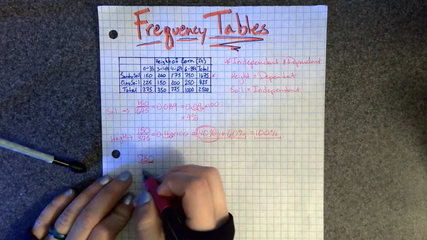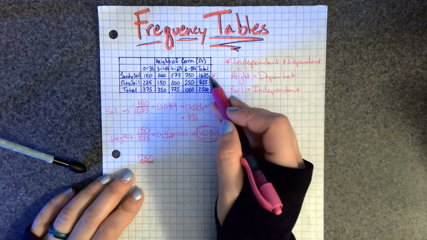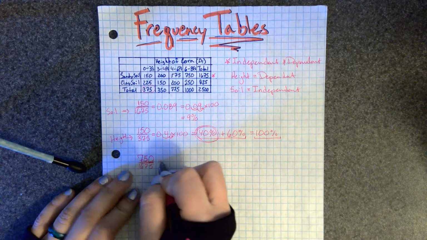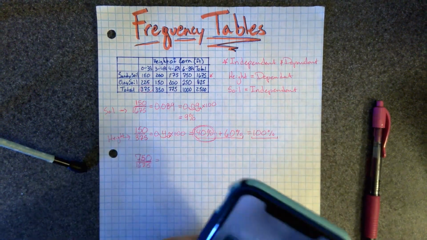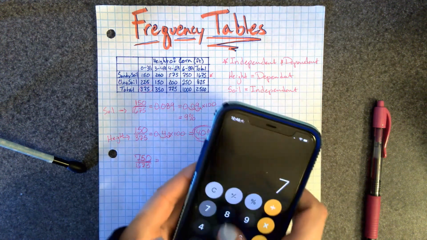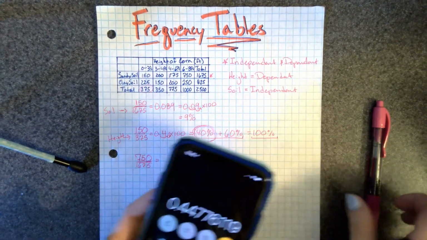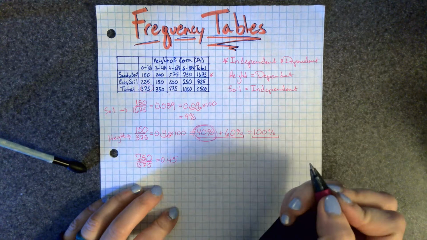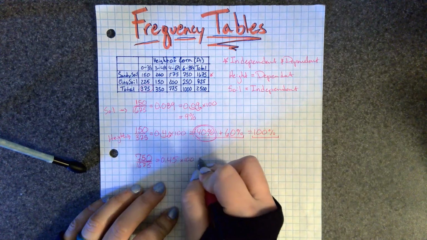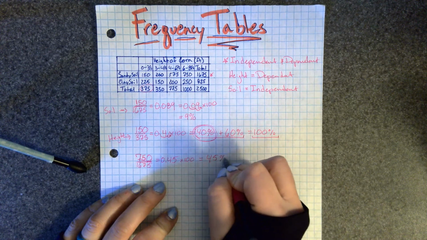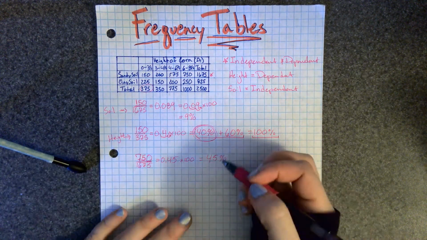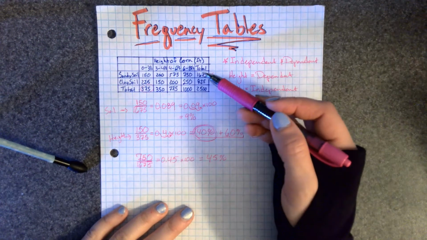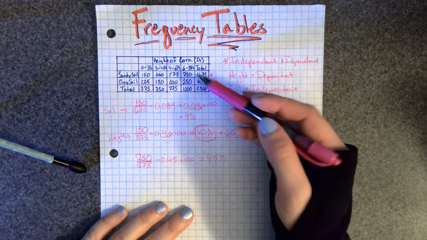750, and then we'll take the total number of stalks that grew in the sandy soil, which is 1,675, and we will divide this. Ta-da! 750 divided by 1675 is 0.4477, aka 0.45 once we round. Okay, now we multiply by 100 and we get 45%. So 45% of the total of all the crops that grew in sandy soil were 6 to 8 feet tall.